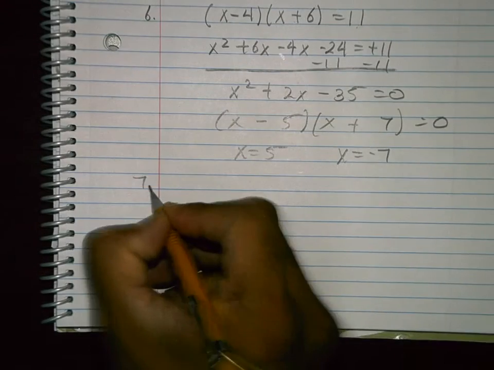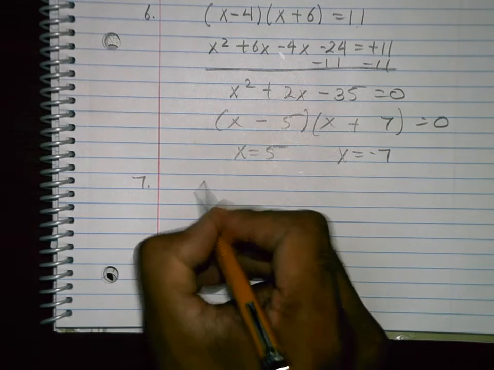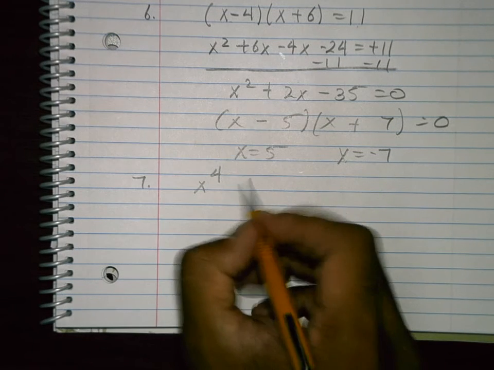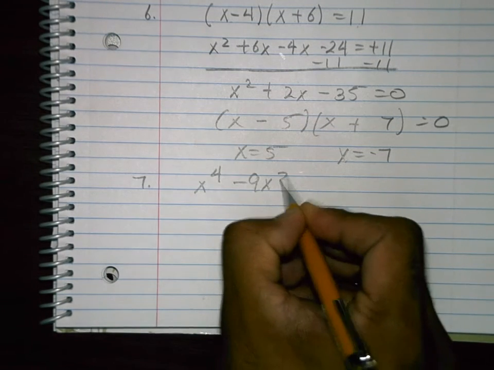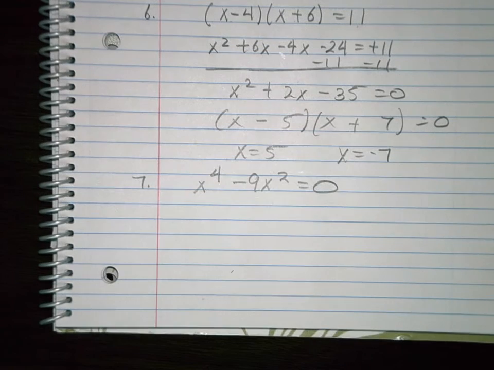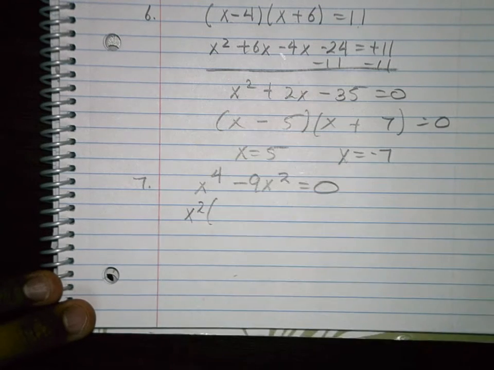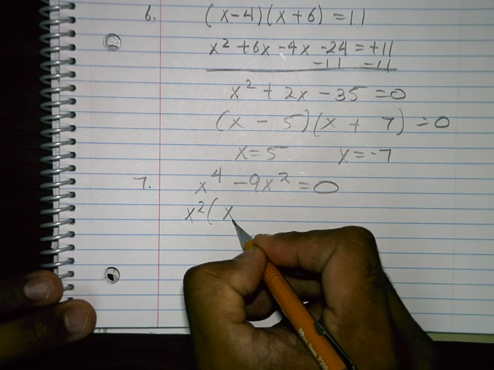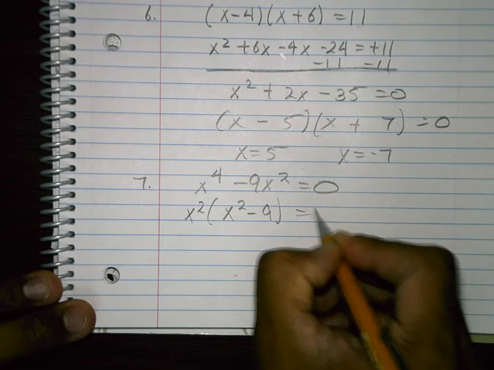Okay. Number 7: x to the 4th minus 9x squared equals 0. And we're looking at taking out a GCF of x squared. It leaves me with x squared minus 9 equals 0.